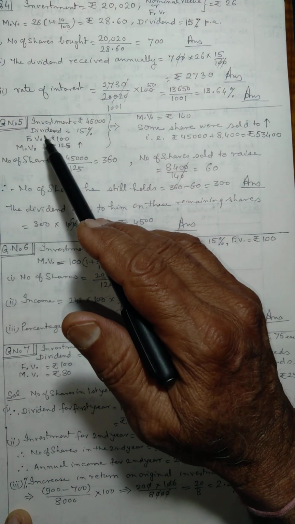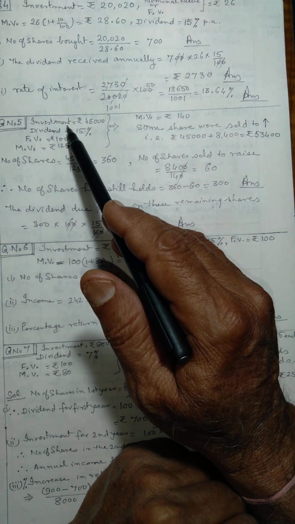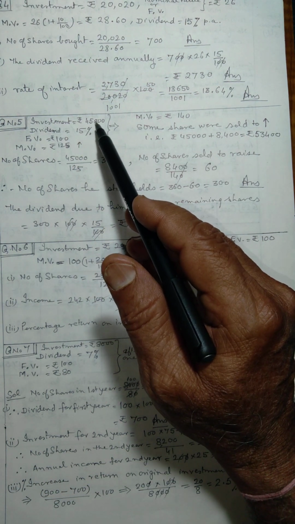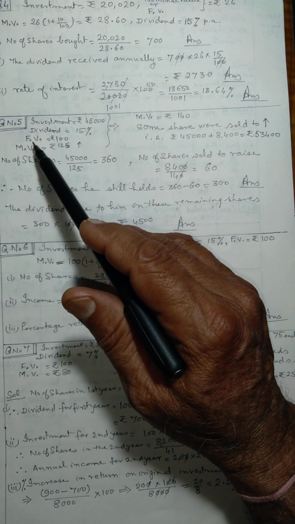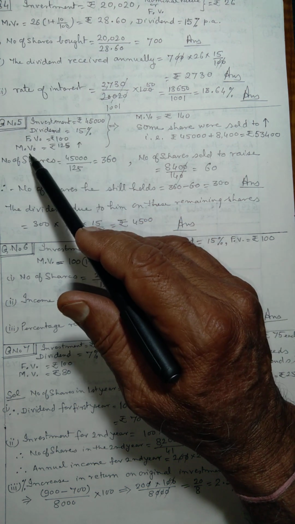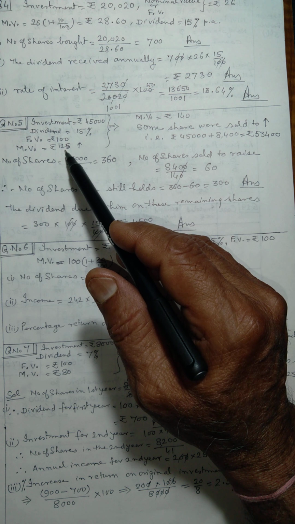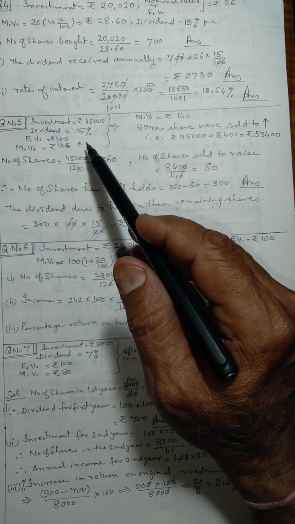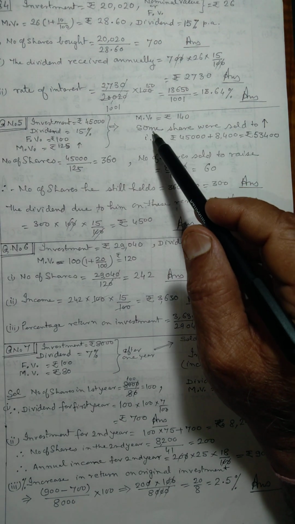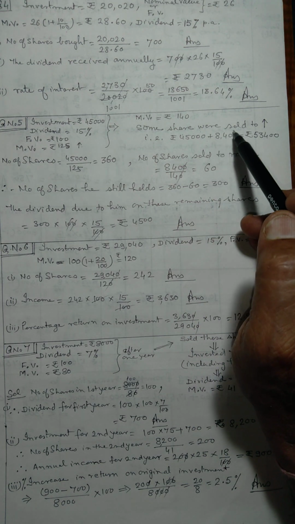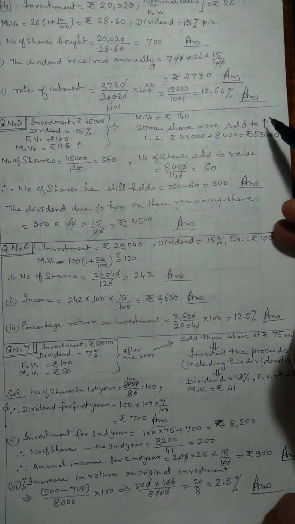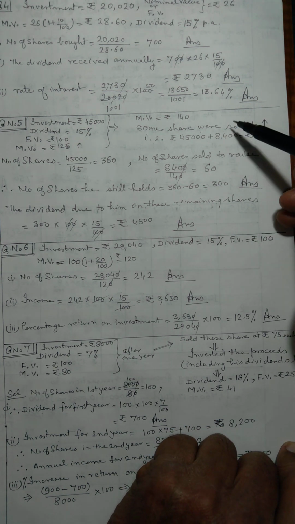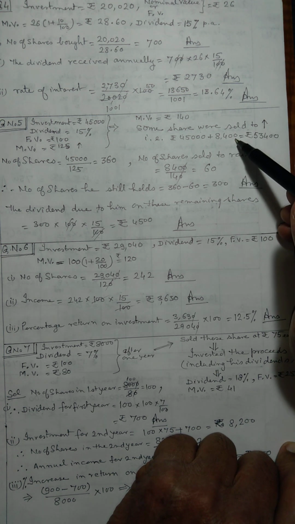Now question number 5. Investment of rupees 45,000, dividend is 15%, face value is rupees 100, market value is rupees 125. When the market value is increased to 140, some shares were sold to increase the investment or the amount by 8,400.